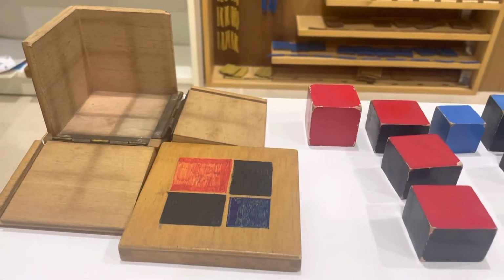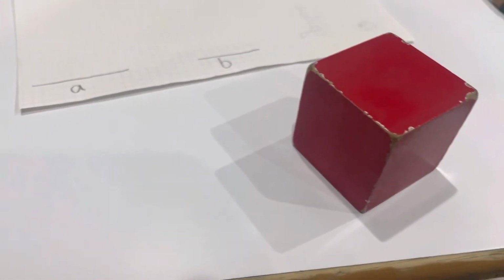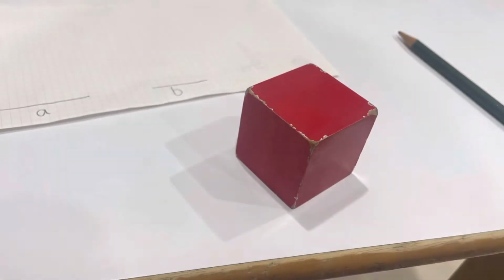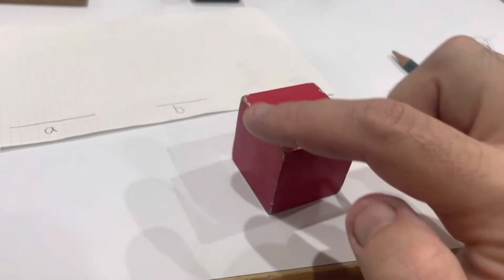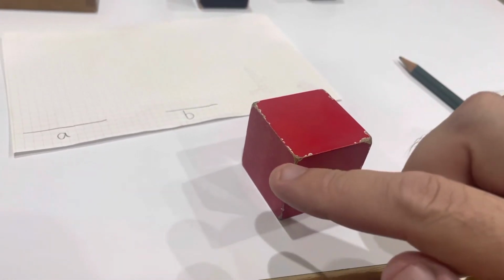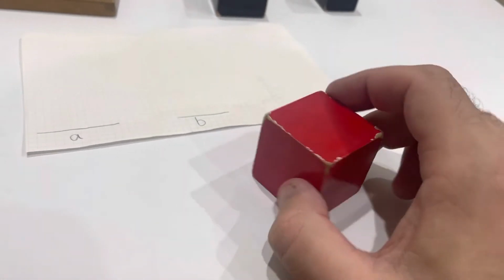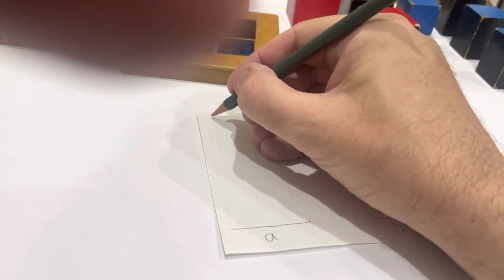Now I'm going to take my first one, which is this cube here. I'll tell them they can pick any corner on this. Okay, we're going to take this corner right here. And we're going to see how much it is this way, and this way, and this way. But first, before I do that, I'll write down my equation here.